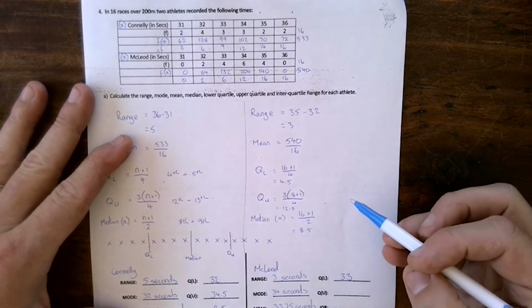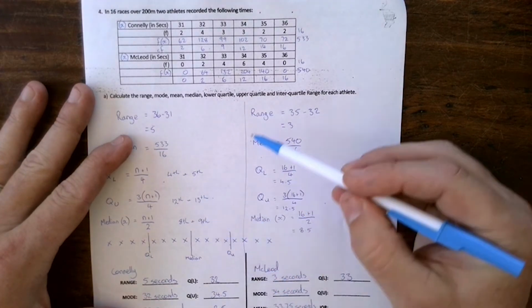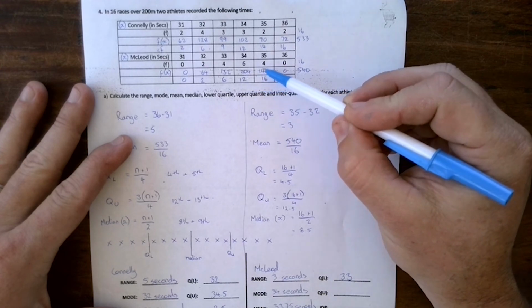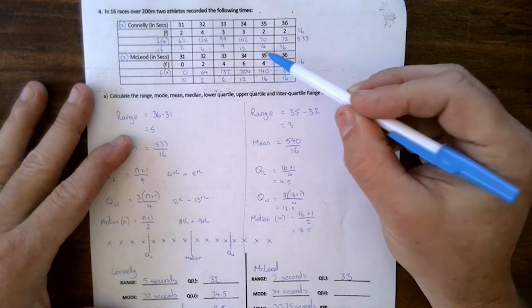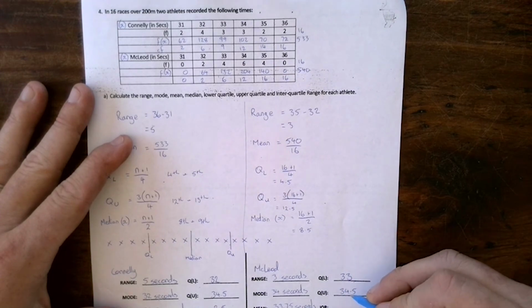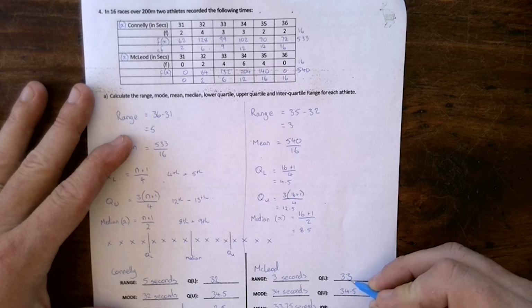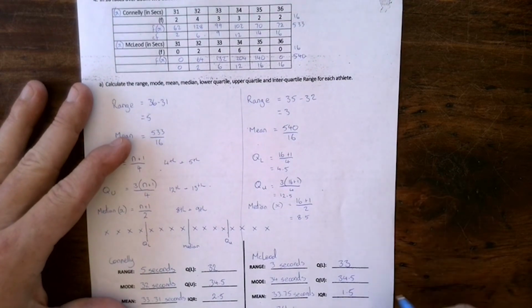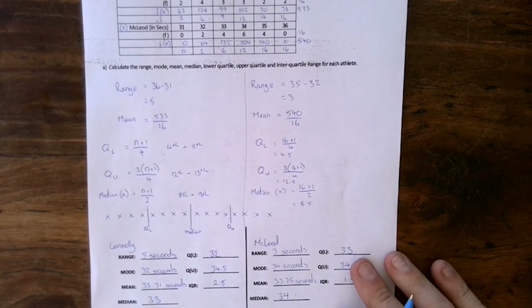And I'm looking for the upper, which is the 12th and 13th, which is again going to be here and here, so halfway between 34 and 35, so 34.5. And the interquartile range is upper minus lower, so it will be 1.5. Try and get that to all fit in the page for you.